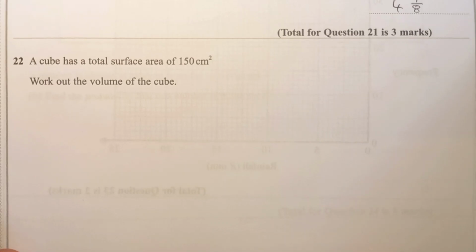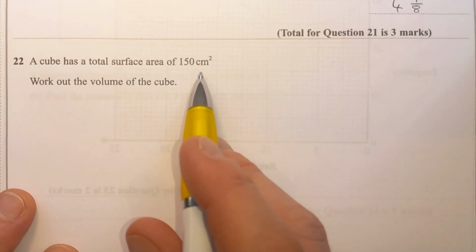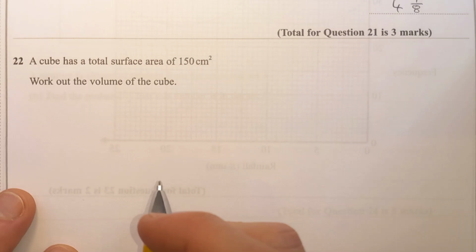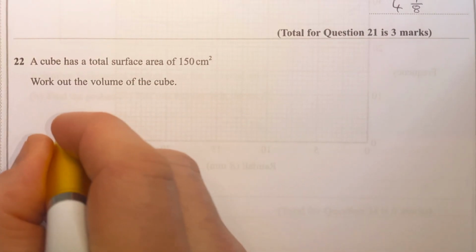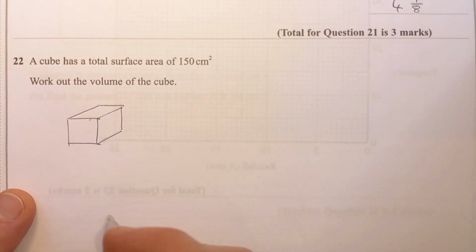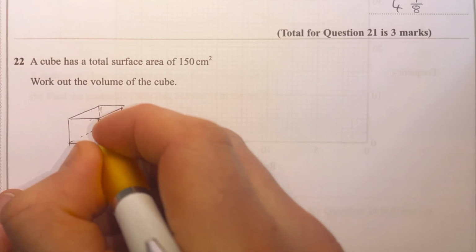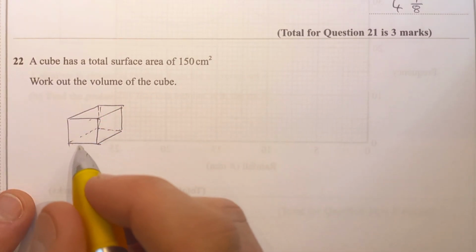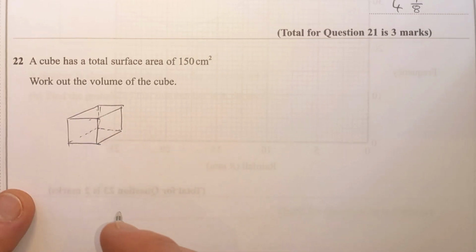Okay, question 22. Now, this is a type of question that comes up quite often. A cube has a total surface area of 150 centimetres squared. Work out the volume of the cube. Right, well, I'm going to do a sketch of a cube first of all. We've got a square front, square top, square sides. Okay, and if we make it a bit more 3D, we'll see we've got a top and a bottom, 2 sides, back and front. So we've got 6 faces on this cube.